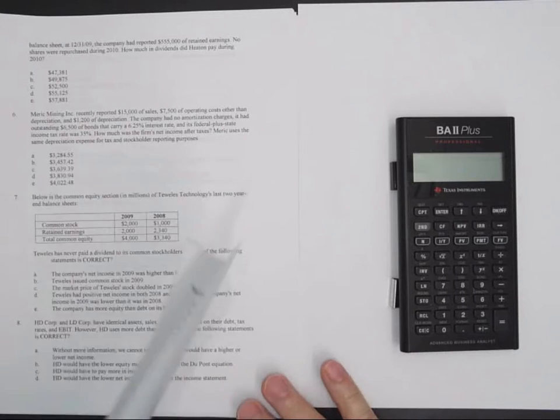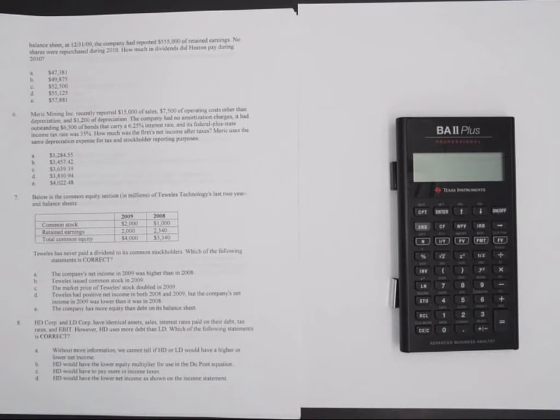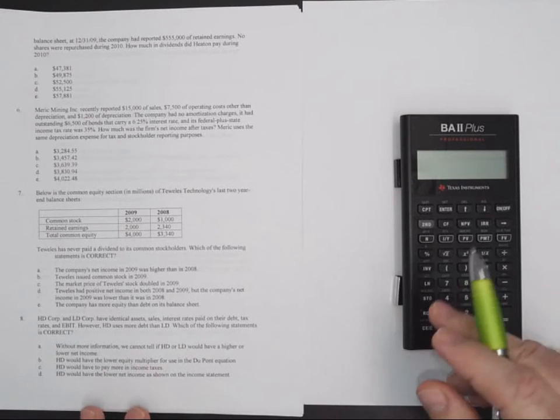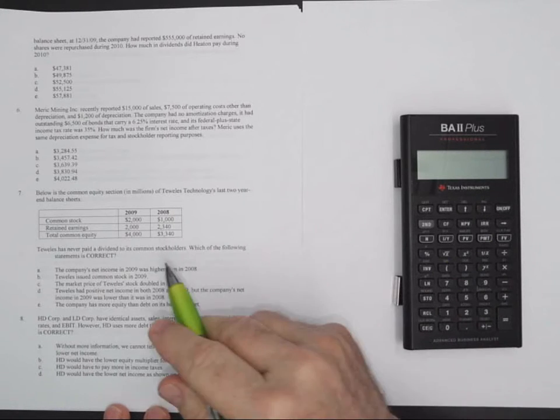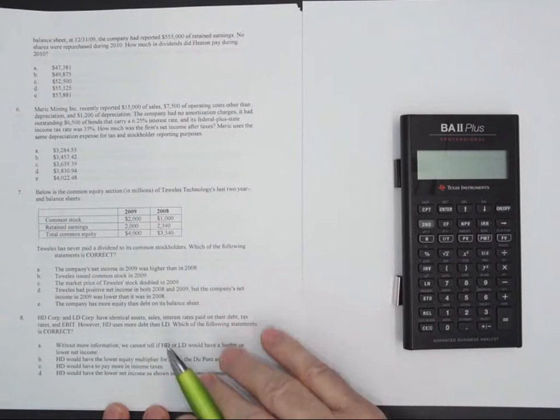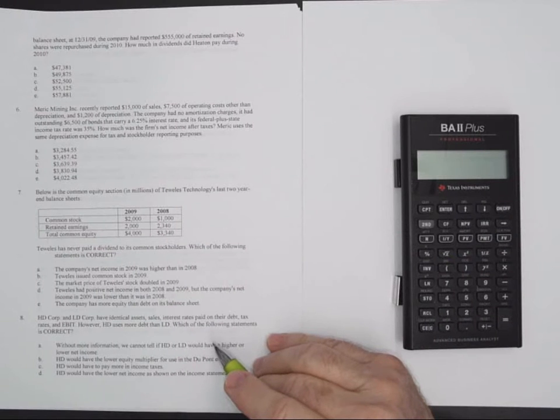First one is number 7. And you need to have this in front of you because I can't show the calculator and my work and also the problem at the same time if I zoom in. So you need to have it in front of you.